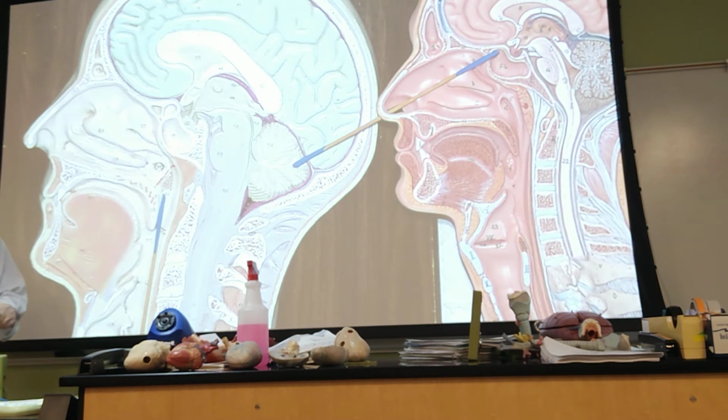Okay. Then you have an oral cavity. This is your tongue. So you have an oral cavity, and the opening in the back of your oral cavity to the pharynx gives you oropharynx, this section.